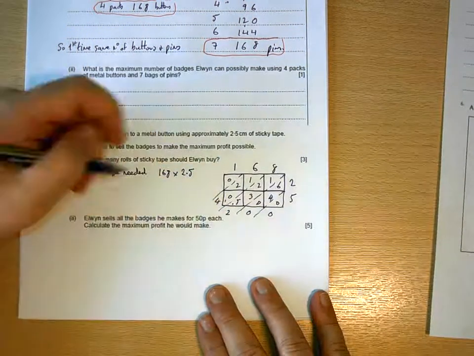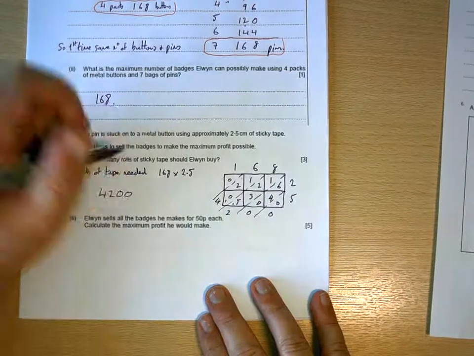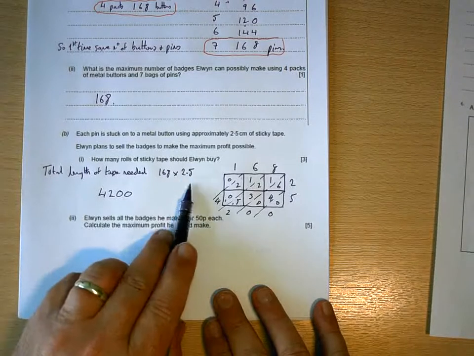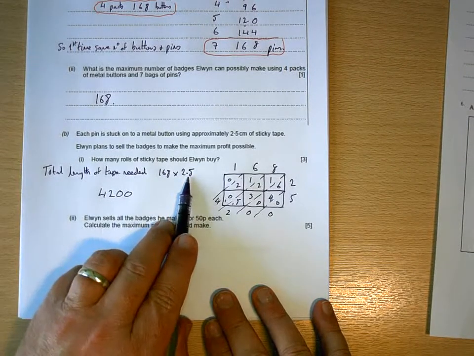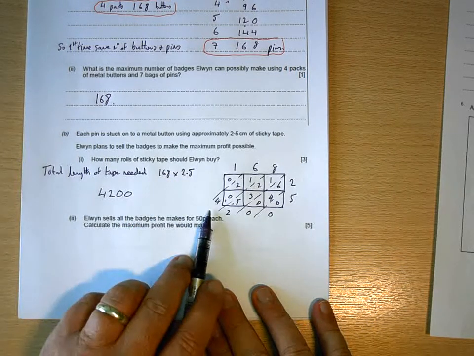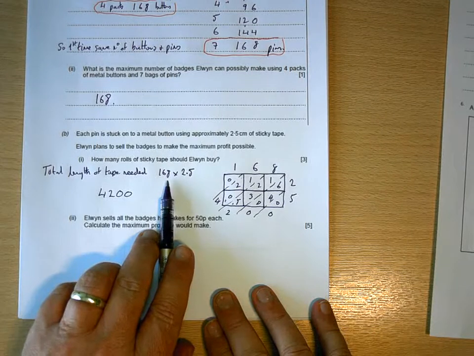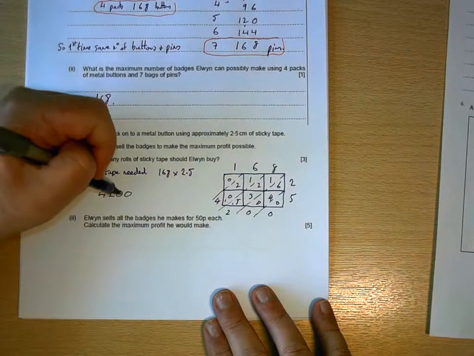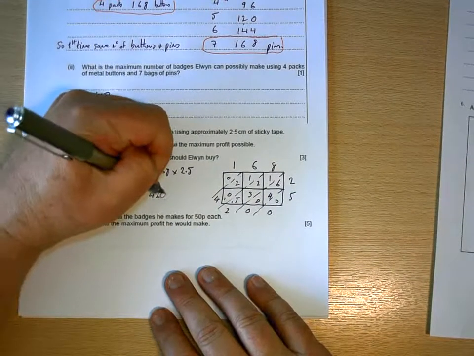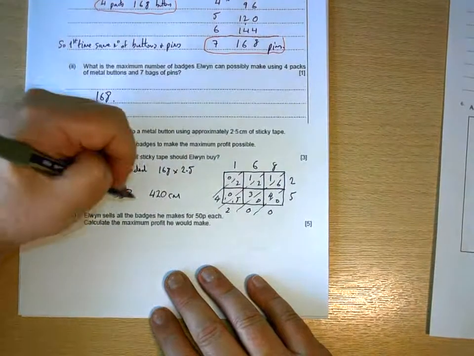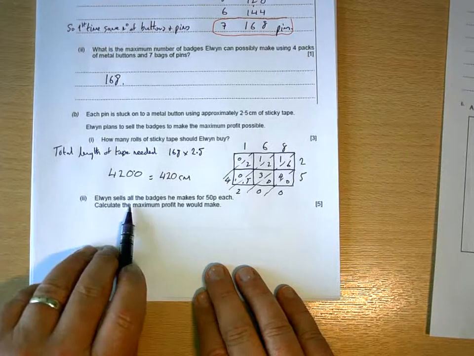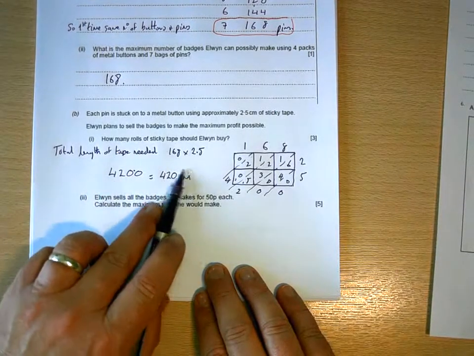So reading that off, I get 4200. To work out where the decimal point is going to go, if that was 3 lots of 170, then it's going to be around about the 500. So the decimal point is going to go there. So the total length is going to be 420 centimeters. Oh sorry, I haven't answered this yet. So that's the total amount of tape he needs.